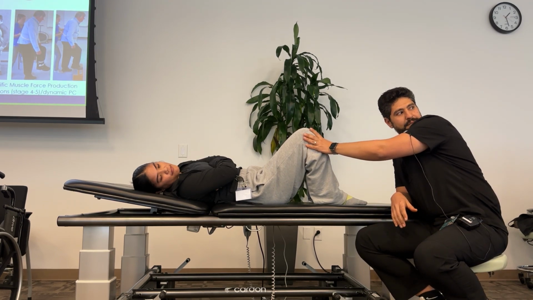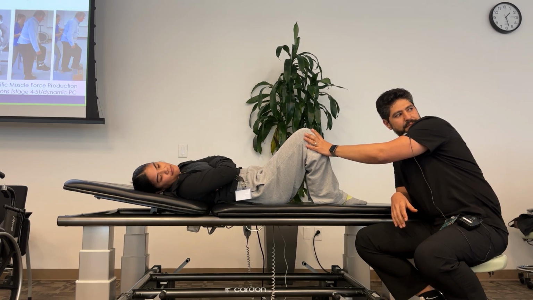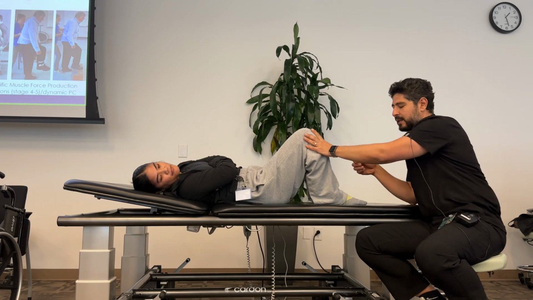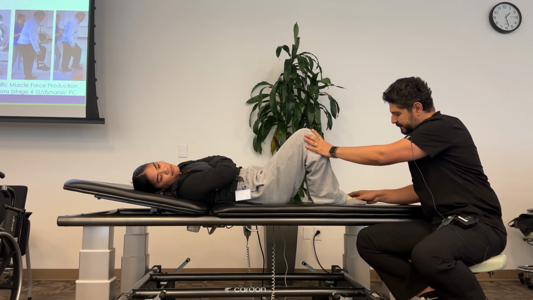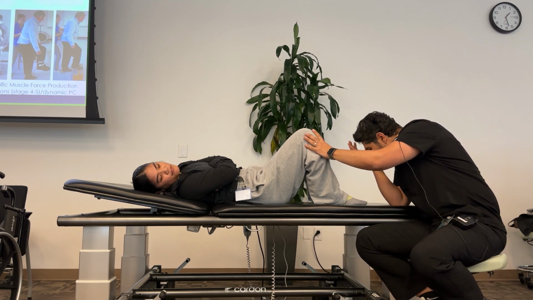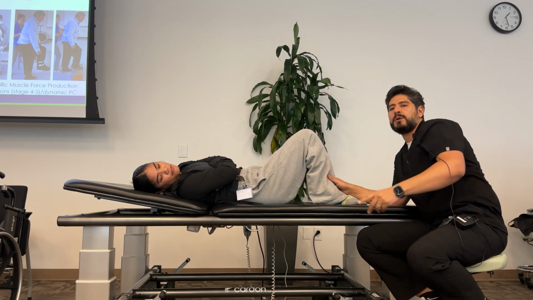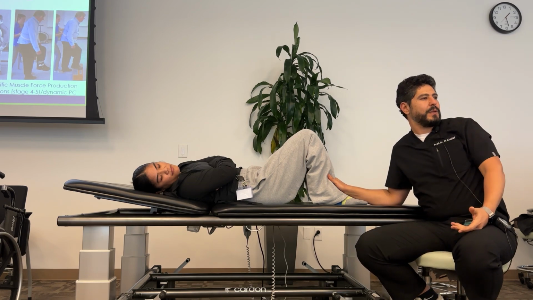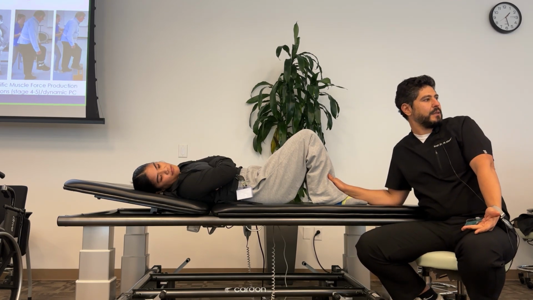I have a question. How does applying pressure to the great toe facilitate? Not on the great toe. I'm applying the pressure at the first dorsal space, this space here. You know the extensor plantar response, the Babinski, correct?